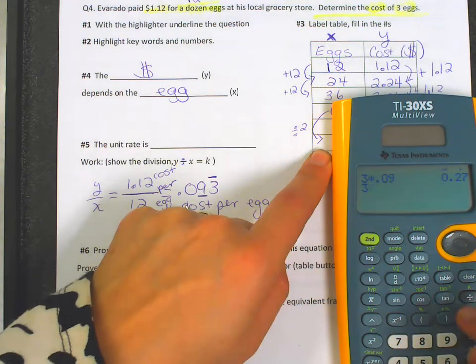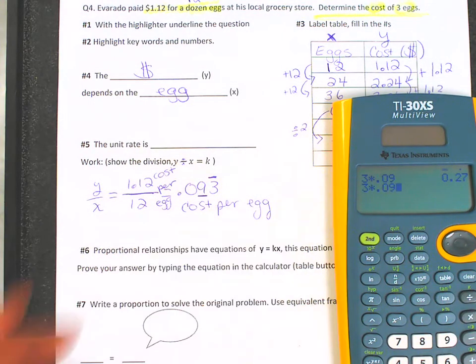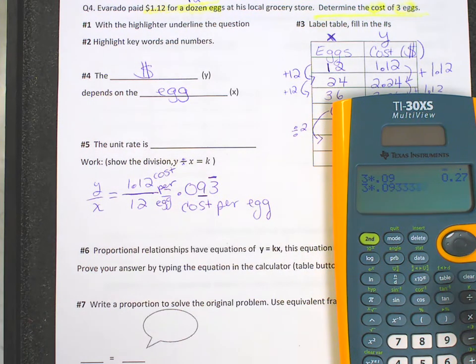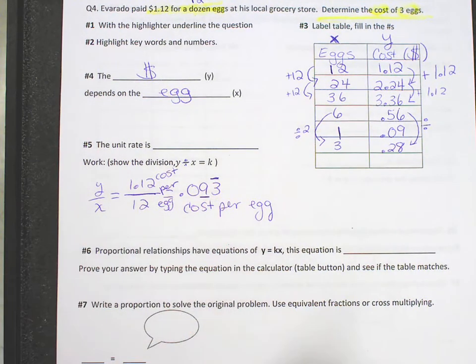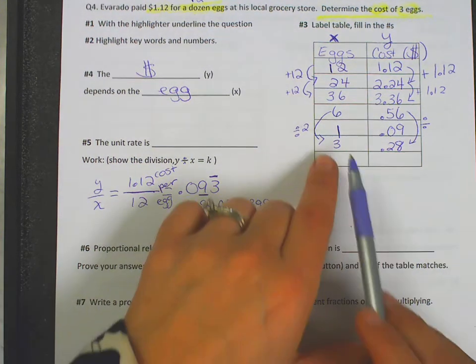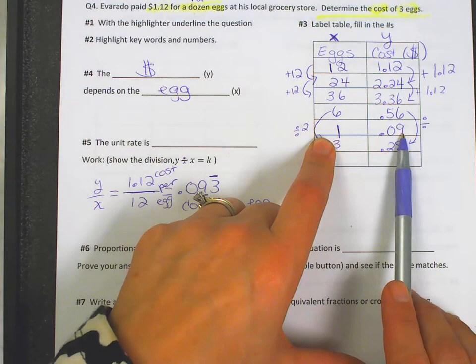3 times 0.09. I have to fake repeating decimals. This is not my favorite thing to do, so I just repeatedly type in a bunch of 3s and then press enter, and it'll come out the 28 cents that it's supposed to be, because the unit rate is actually 0.093 repeating. But if I was literally going to buy 1 egg, they would round it.